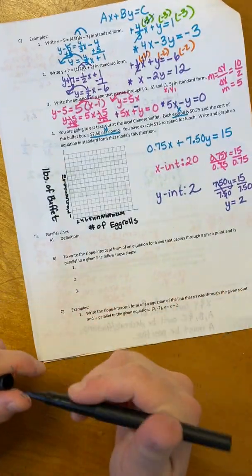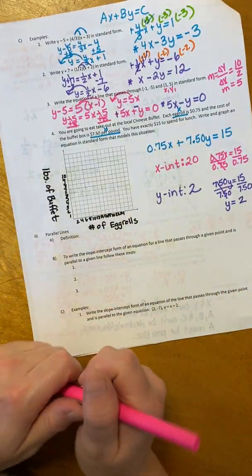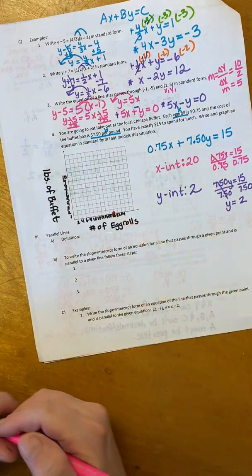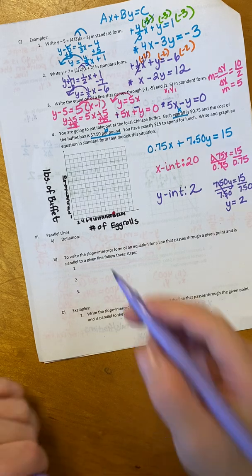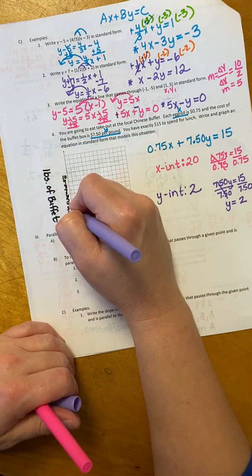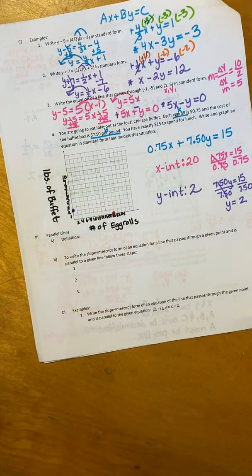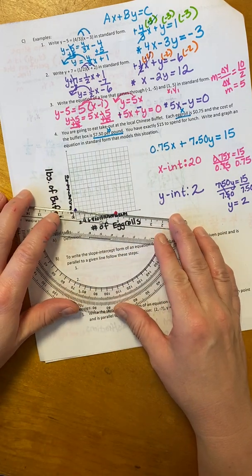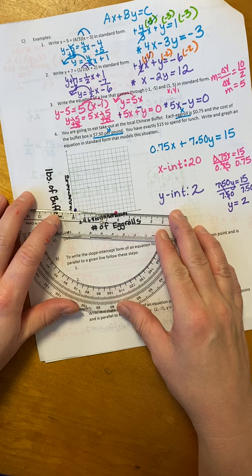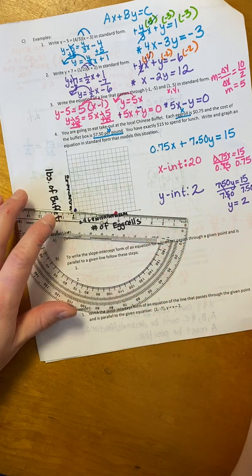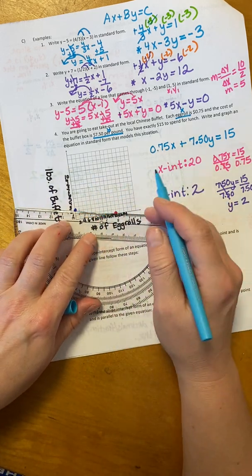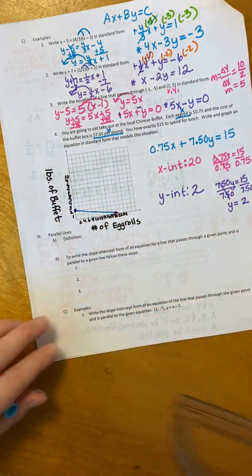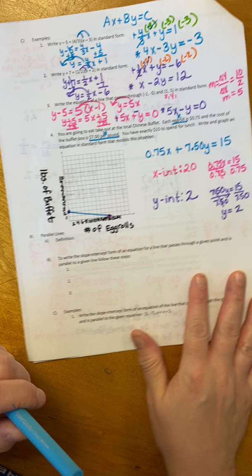All right, let's plot our points. So our x-intercept is 20. Wish I had my glasses on. Here we go. My y-intercept is 2. Boom shakalaka. I'm going to use my handy-dandy ruler to draw my line. Boom. And we are done like toast.